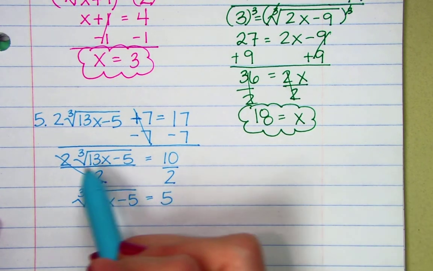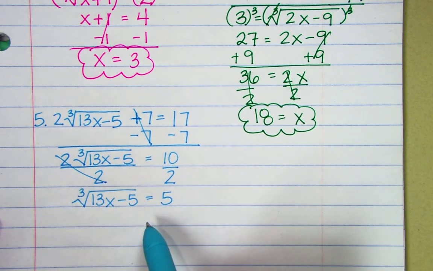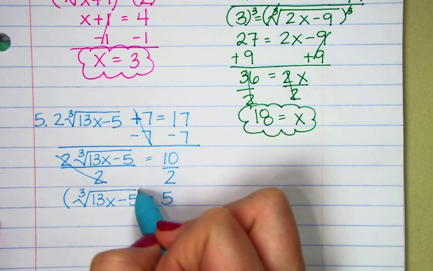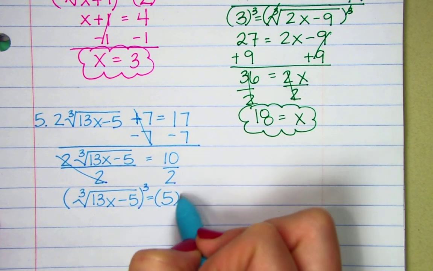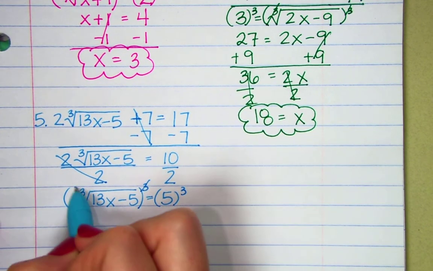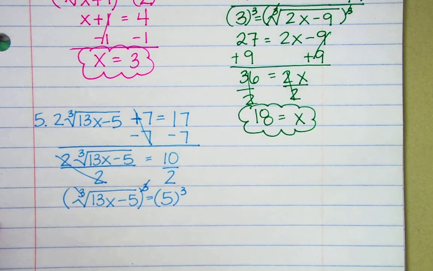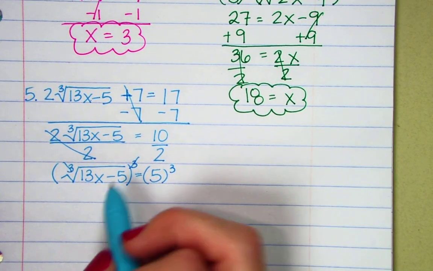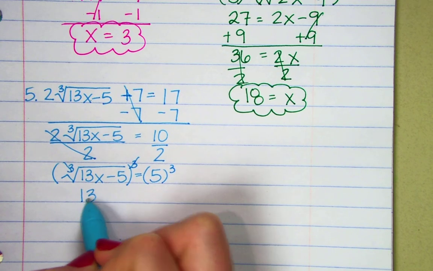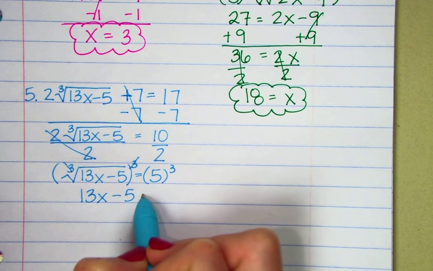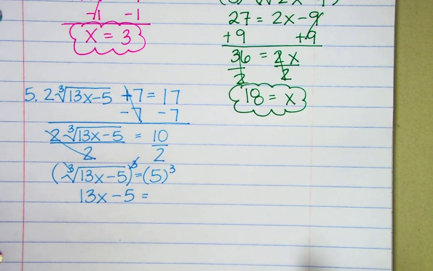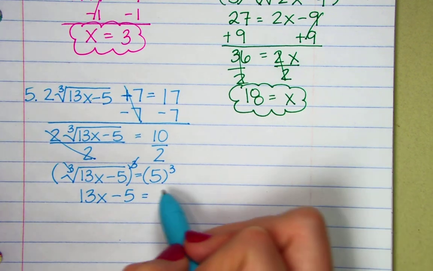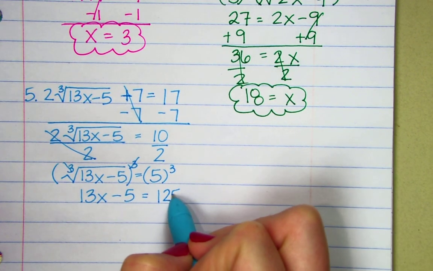Now everything is stuck inside this cube root, so I'm going to have to cube both sides. All right, we should know what 5 cubed is by now, but if you don't, you may put it in your calculator. Okay, I get 13x minus 5 broken out of there. 5 cubed is what? 5 times 5 times 5, 125.